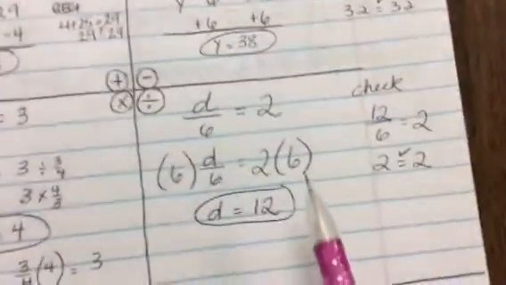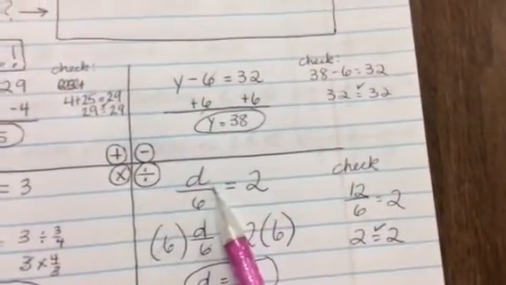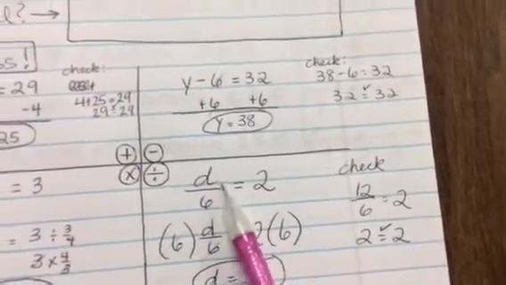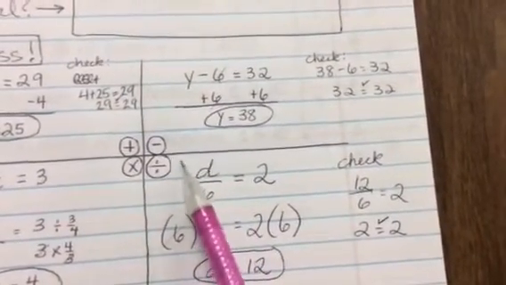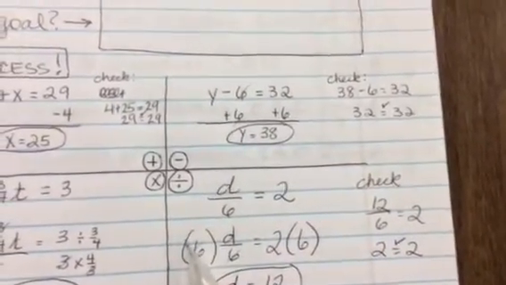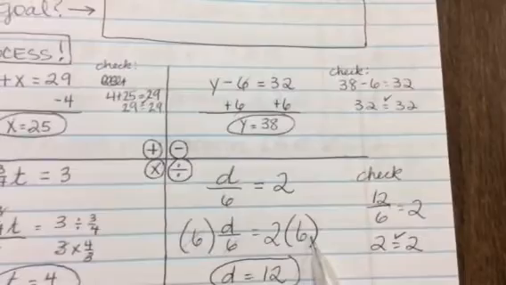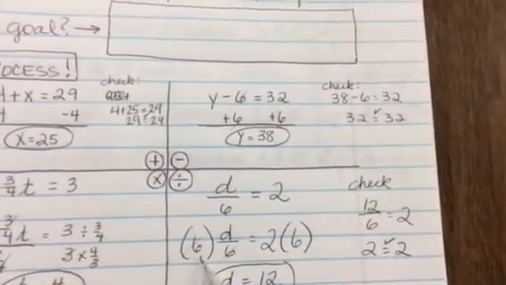Now let's do division. D divided by 6 equals 2. What is the operation that's going on here? Division. How do I undo it? Multiplication. I've got to multiply by something that I can cancel against this 6. So I'm going to multiply by 6. What I do to one side, I got to do to the other. So 6 is really 6 over 1, remember?